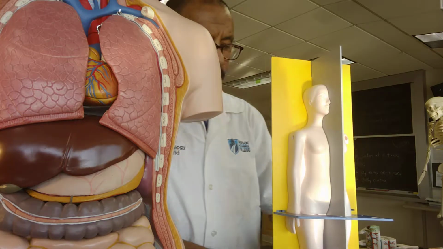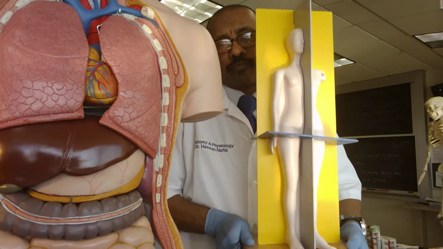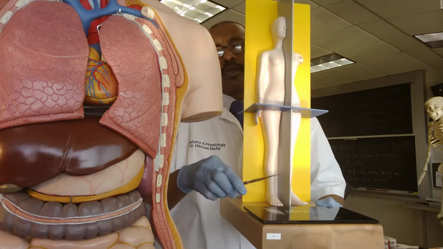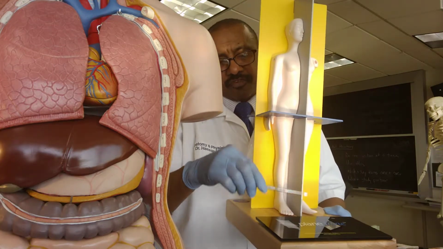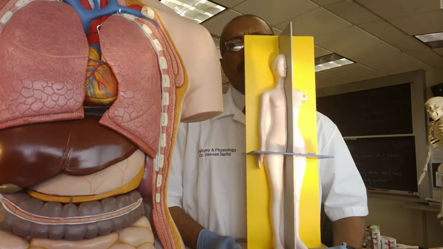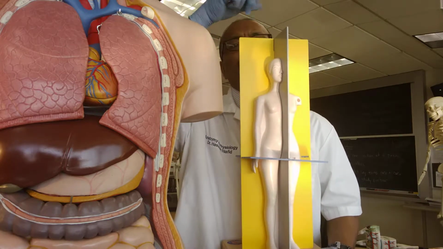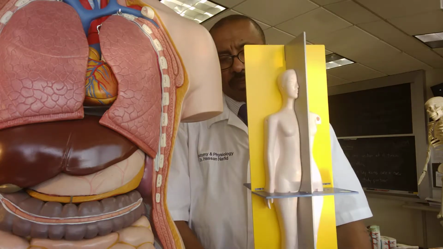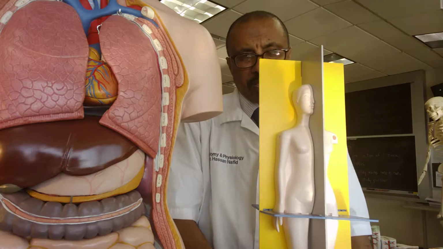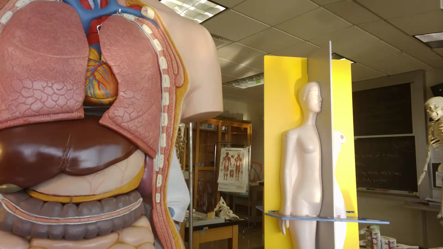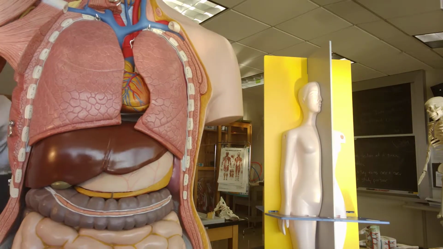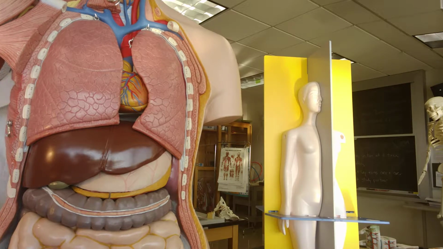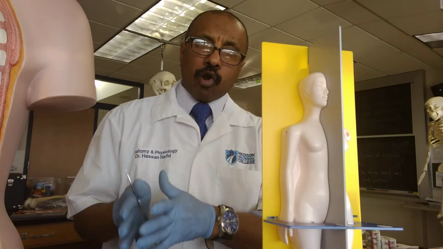towards the floor. So we have inferior, which is towards the floor, and we have superior, which is towards the ceiling. So we have superior and inferior. We have proximal and we have distal, and these are used relatively to anatomical landmark.